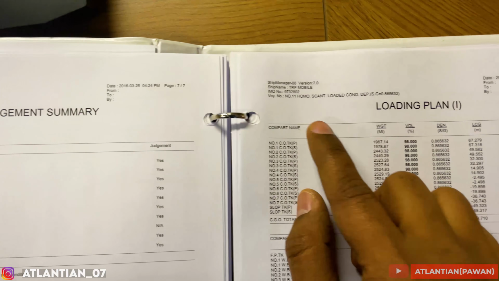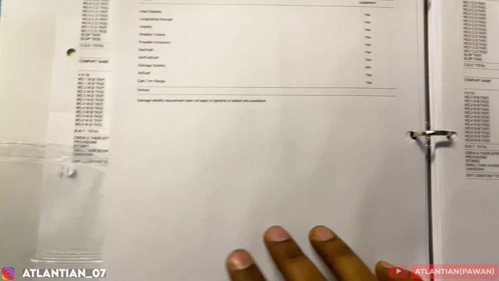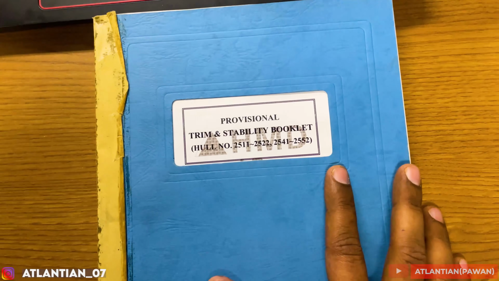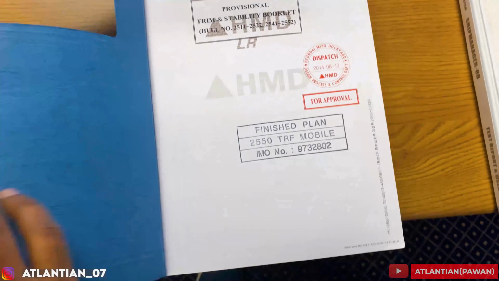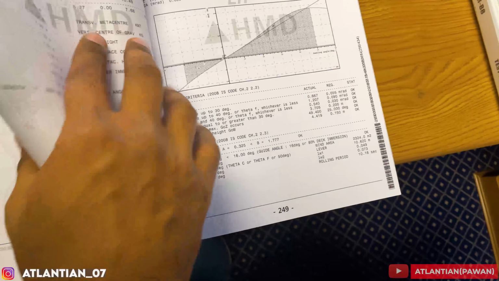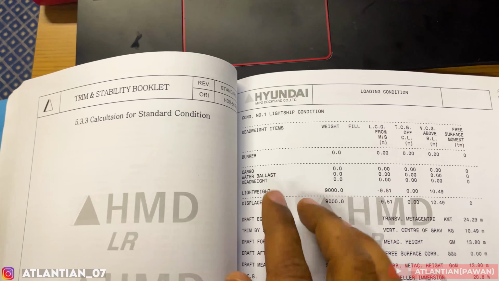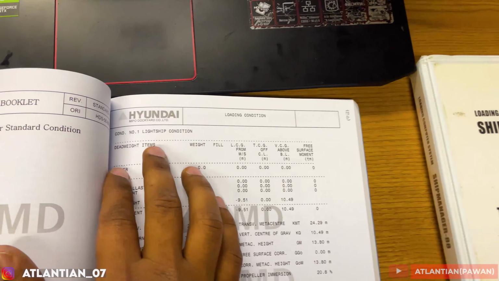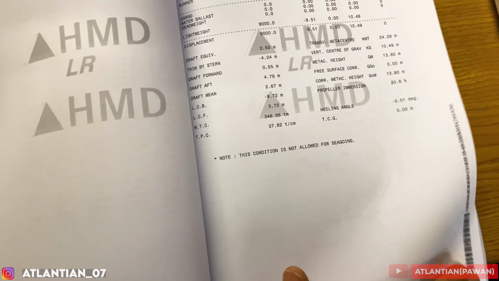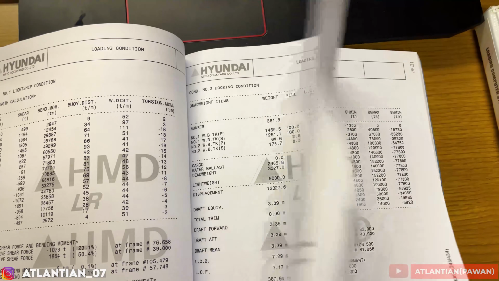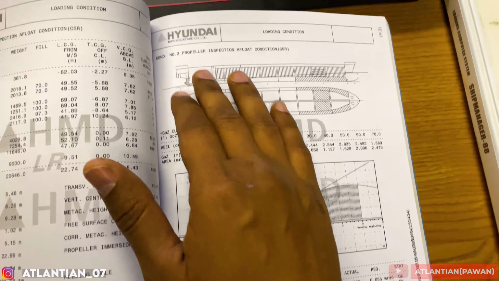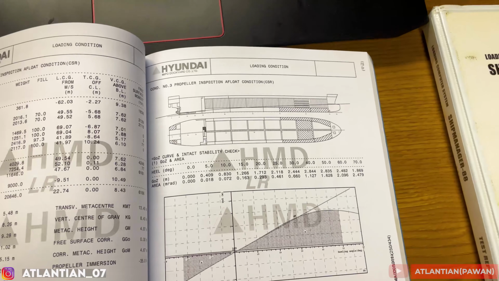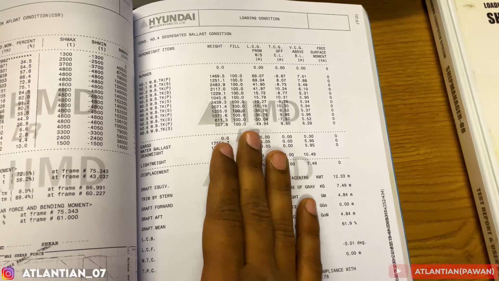Number 7, number 11. We got these numbers from our trim and stability booklet. In our trim and stability booklet, we actually have all these conditions. If you see, this is my trim and stability booklet. In this, I have the same conditions which were present over here. Condition number 1, light ship condition, docking condition. Here I have all those conditions in sequential order, 1, 2, 3, 4, 5, 6, 7, 8, 9, 10 till 25.